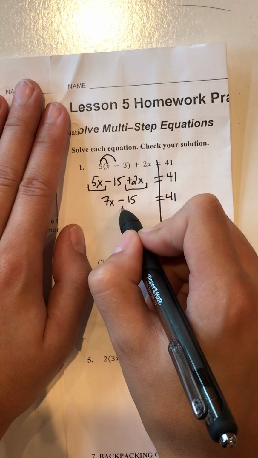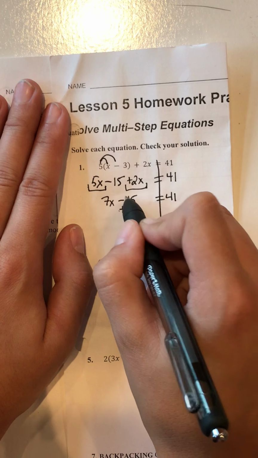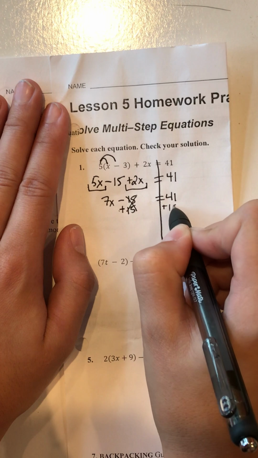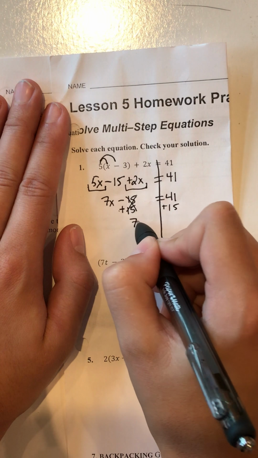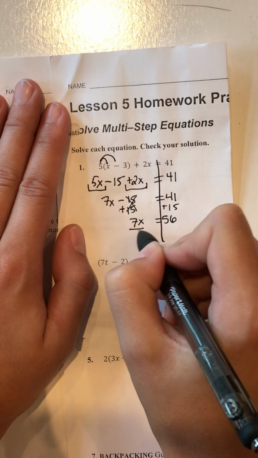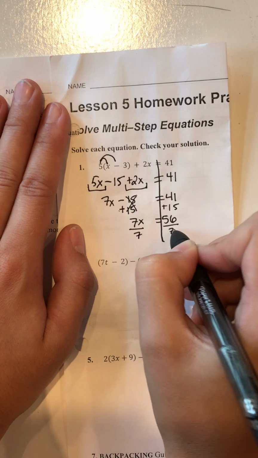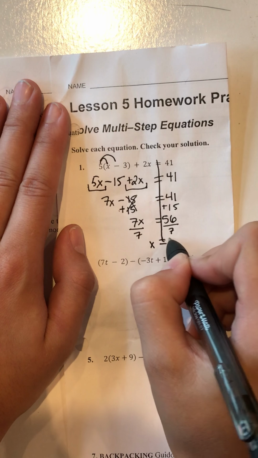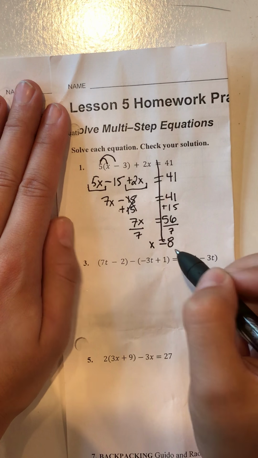So now I just jump right to solving the 2-step equation by adding 15 to both sides. And I get 7x equals 56. In my 1-step equation, I divide both sides by 7, and I get x equals 8.